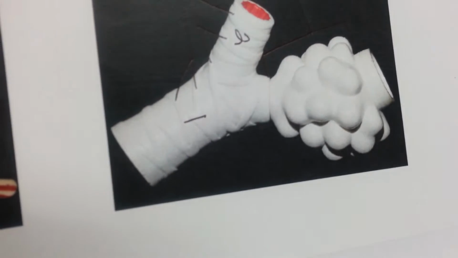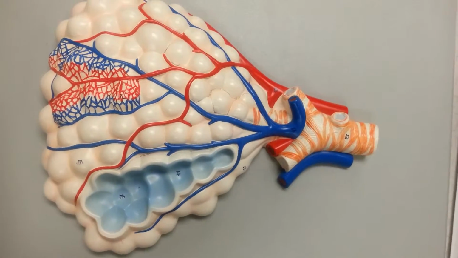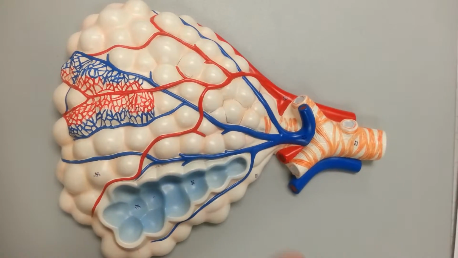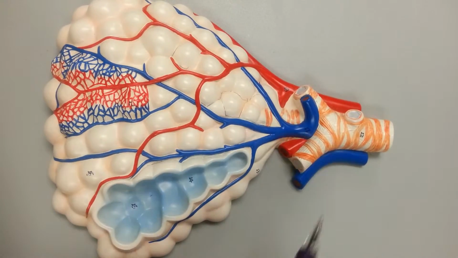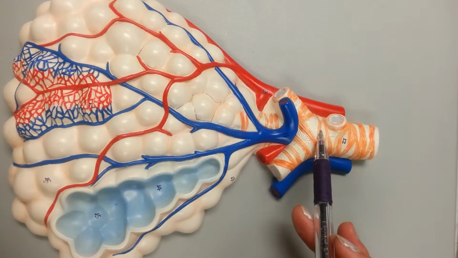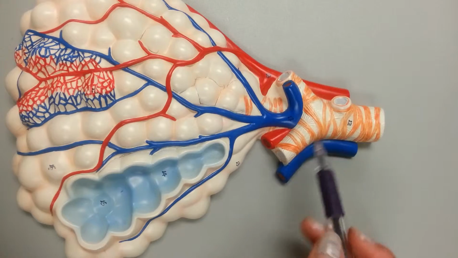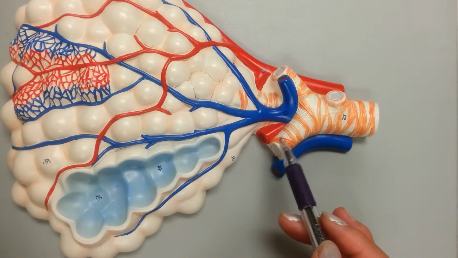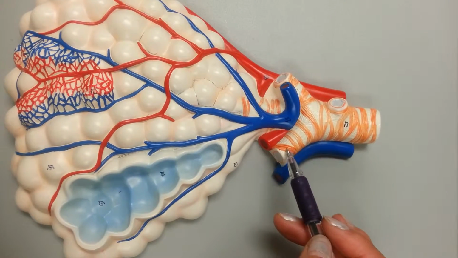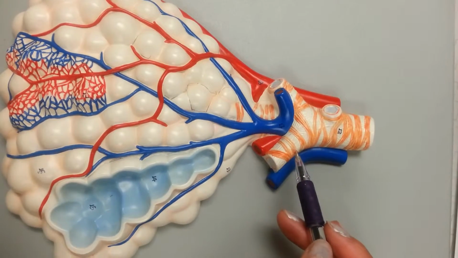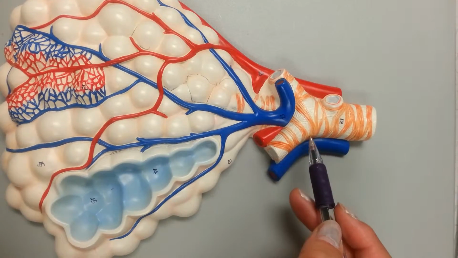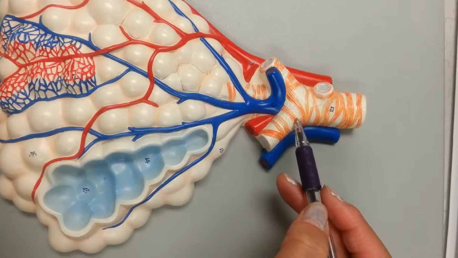Here's a big diagram of it. This is the terminal bronchiole, and the respiratory bronchiole. These red or orange lines right here are the bronchiolar smooth muscles.